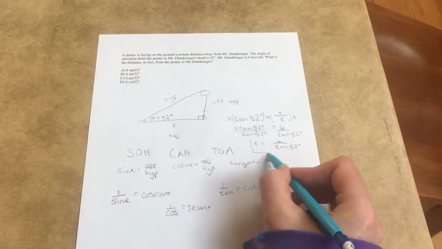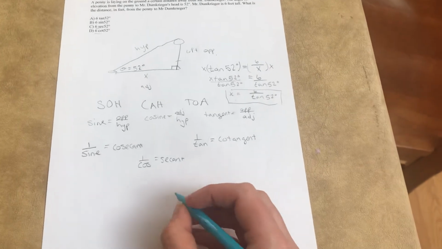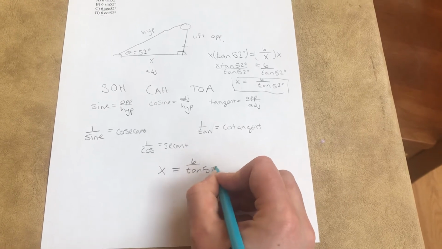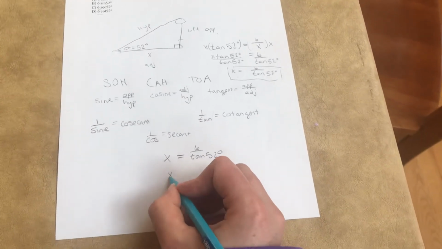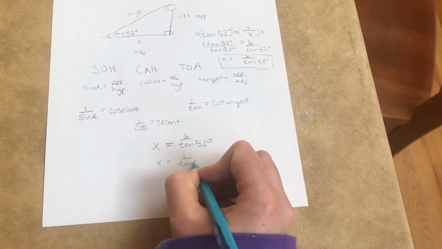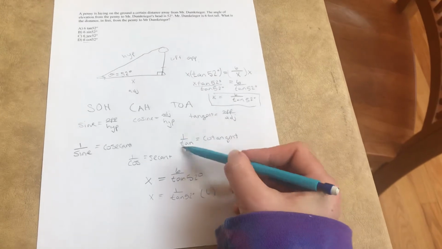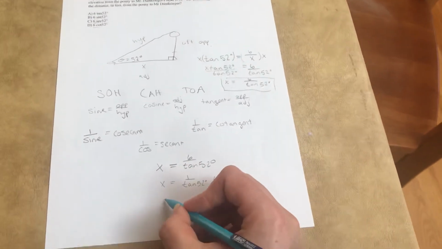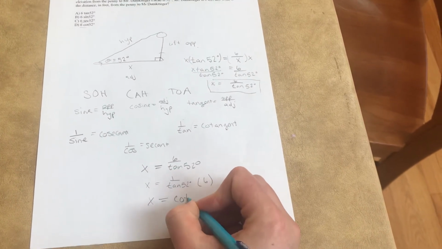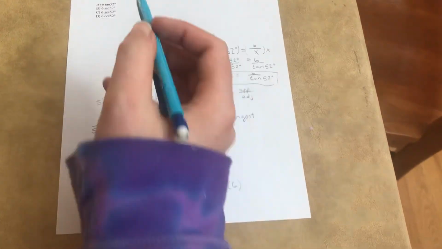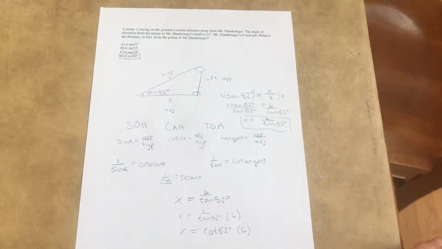So here, let's look at our equation. I'm going to rewrite it down here. We have x equals 6 over tangent 52 degrees, and this can be rewritten as x equals 1 over tangent 52 degrees times 6. And here we have that 1 over tangent equals cotangent. So let's just substitute: cotangent of 52 degrees times 6. And this is going to be the same as our answer D. So that is how we get that one.